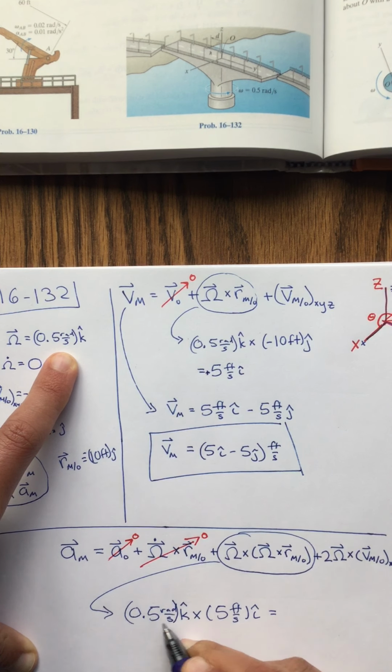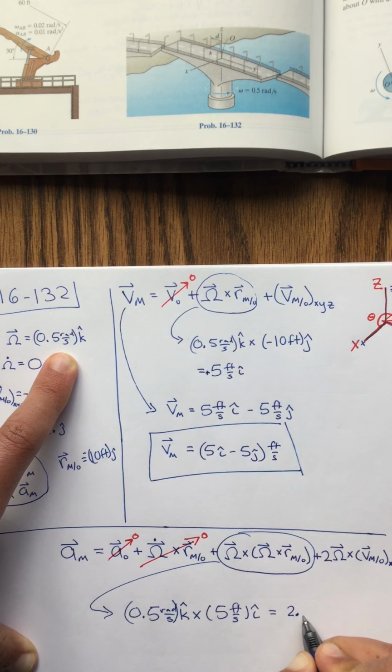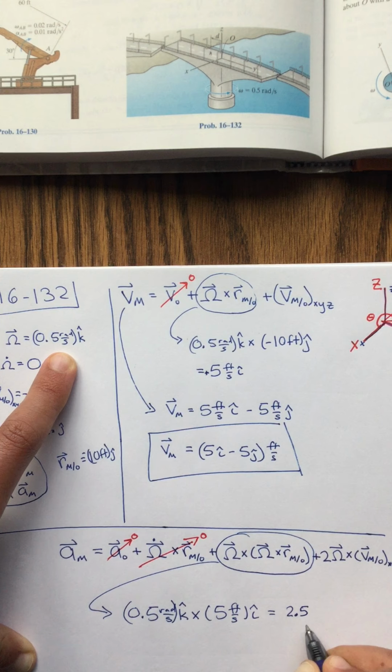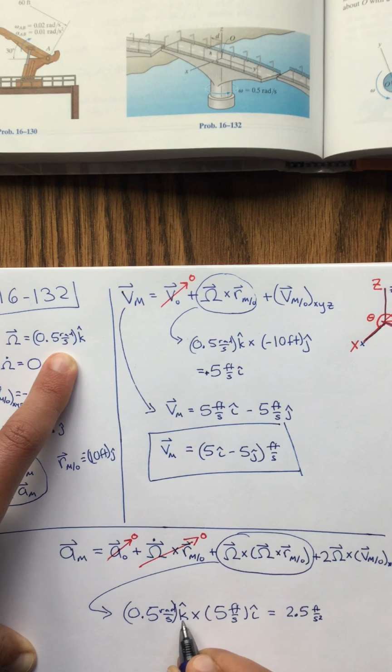So I have 0.5 times 5, which is 2.5 radians per second times feet per second. That is feet per second squared. Then I do k hat crossed with I hat. K hat crossed with I hat is j hat. So that's in the j hat direction.